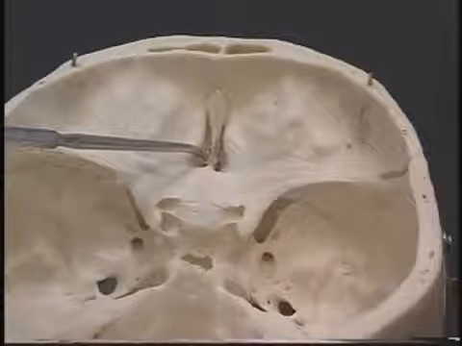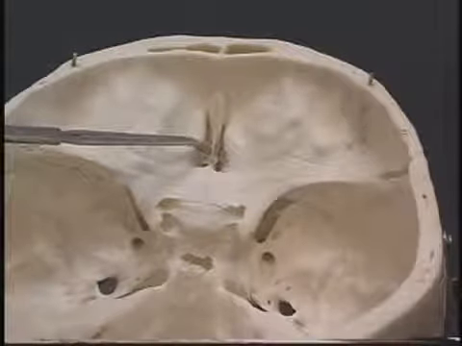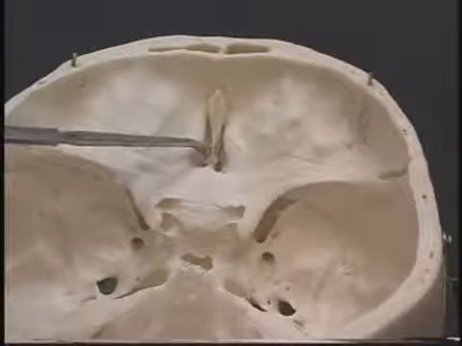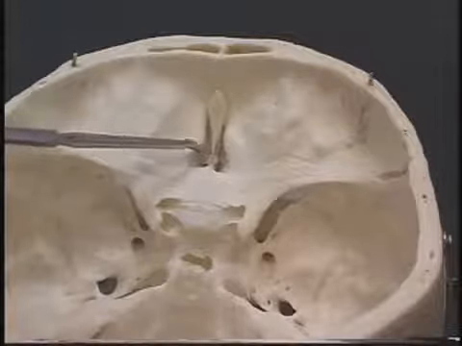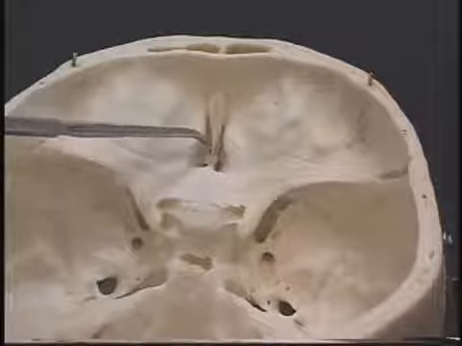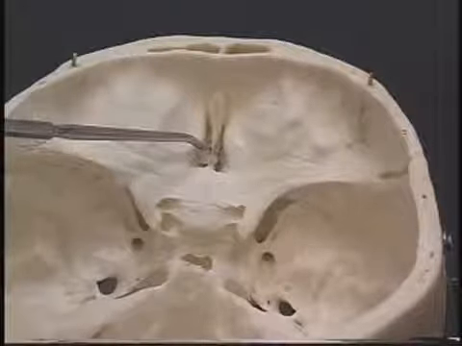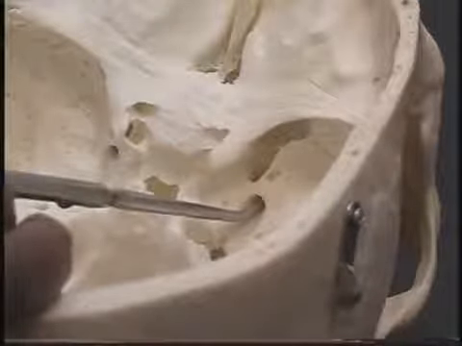Let me start with question number 1. Name the structure that passes through the opening shown here by my probe. Question number 2.